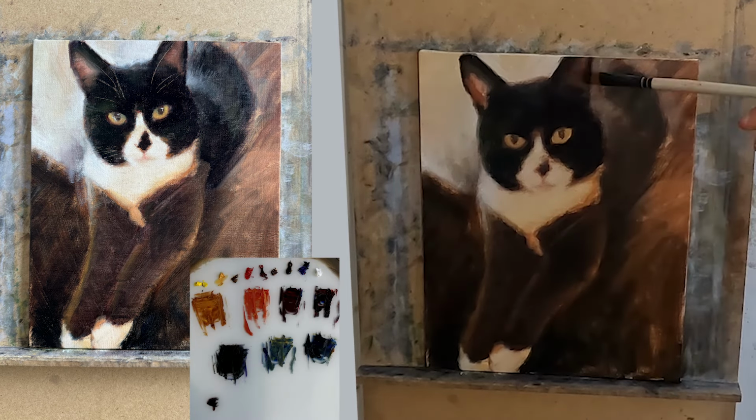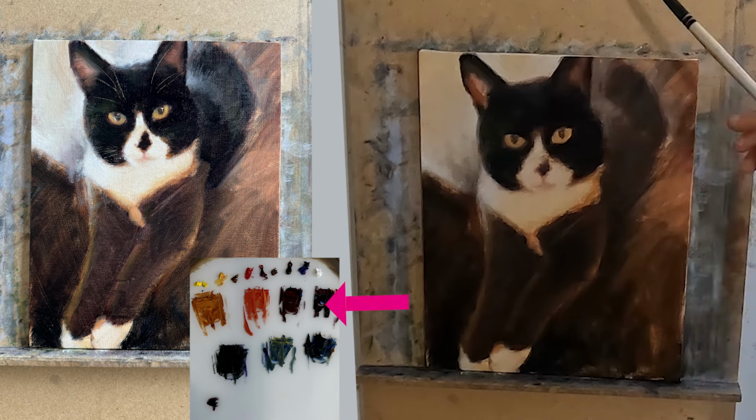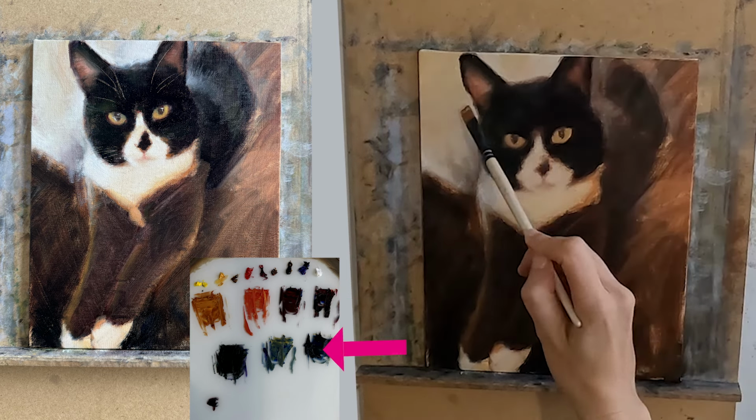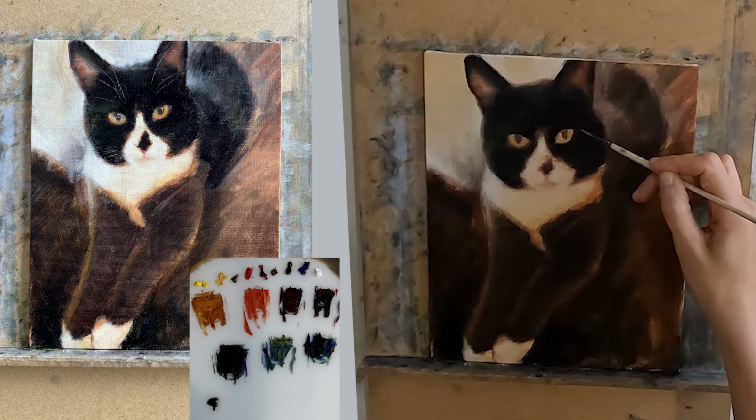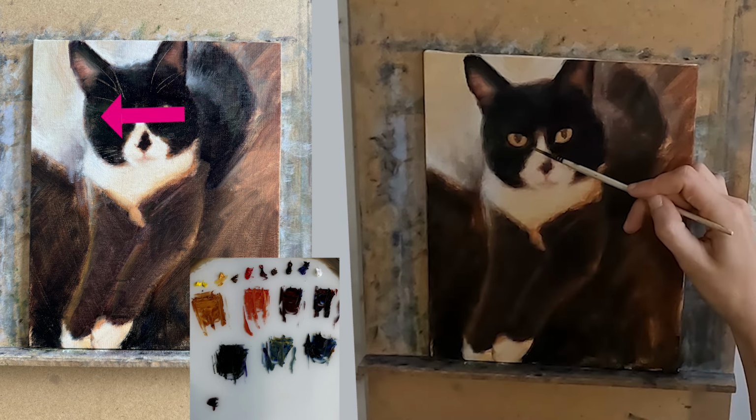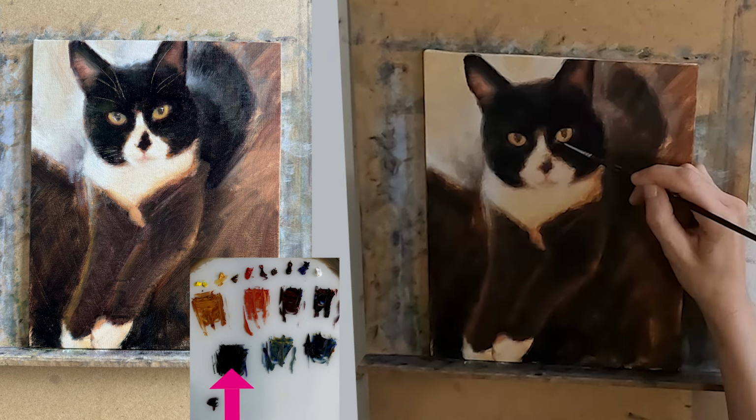For my really black areas of my cat, I have mixed my black red and black green together in equal mixes. This gives me a very rich black. Where the light begins to bend around the cat's face, I have used this black green with a little white.